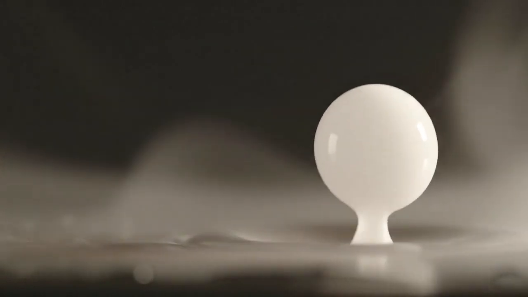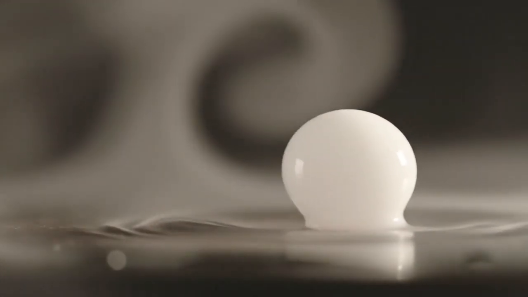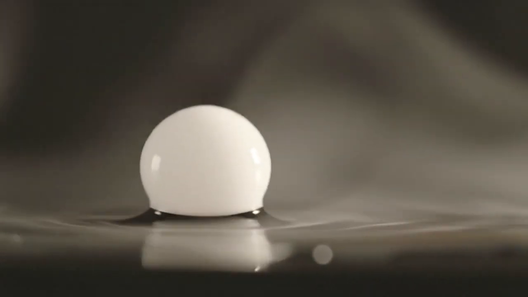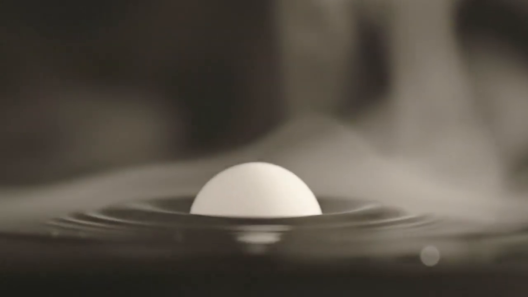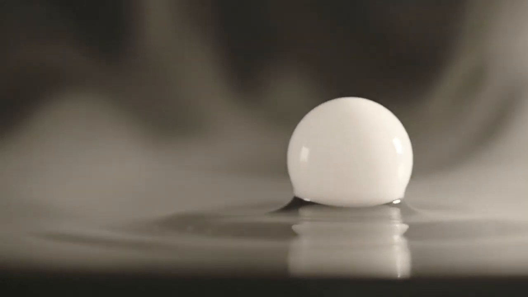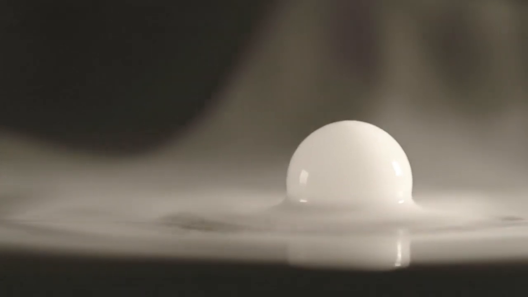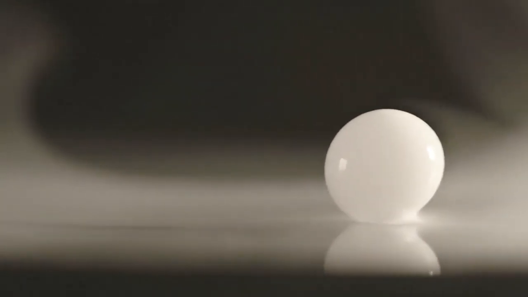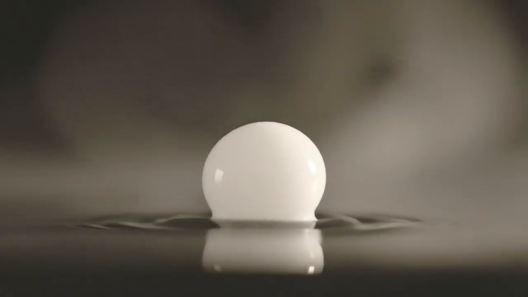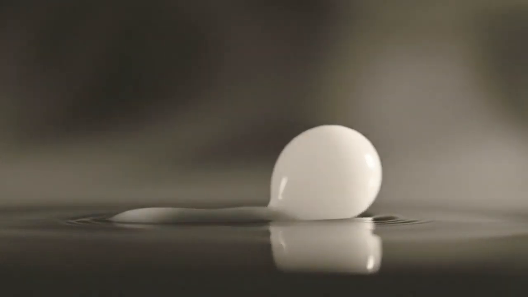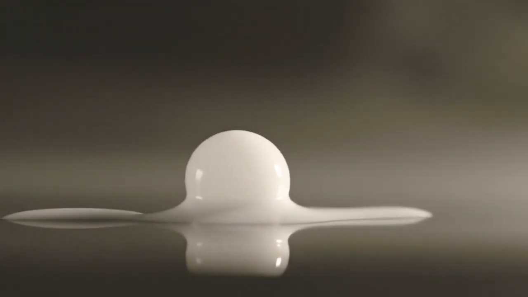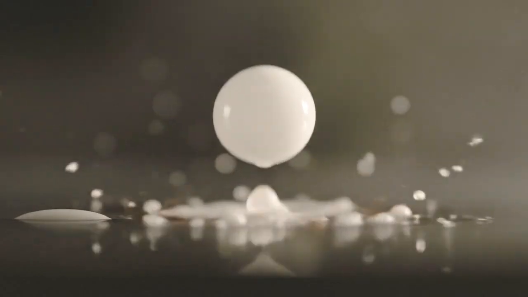But here's where it gets interesting. The vapor isn't stable. Pressure builds unevenly. And that creates motion. That's why it vibrates.